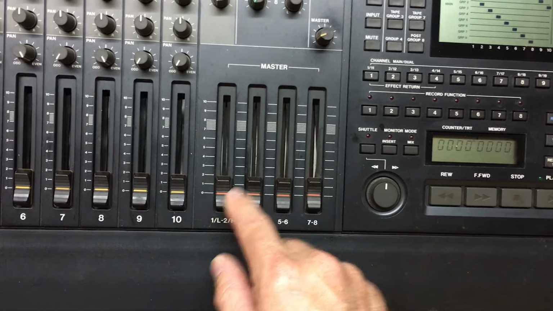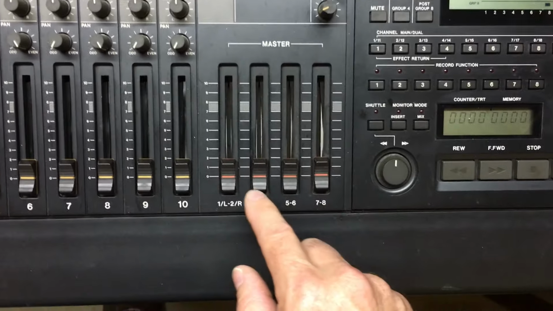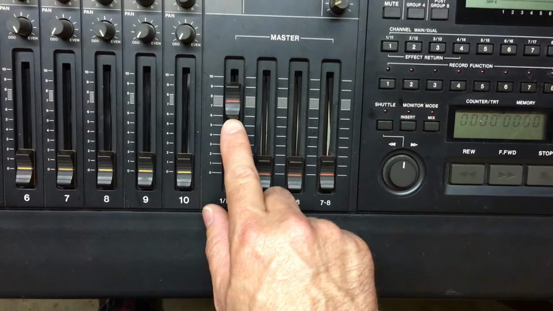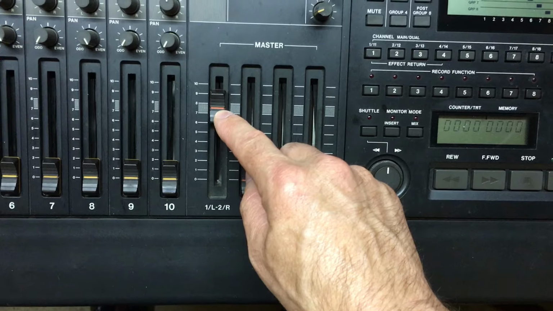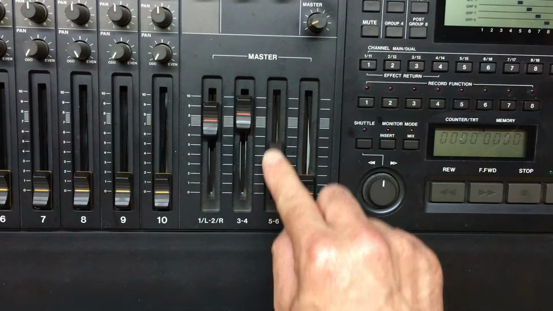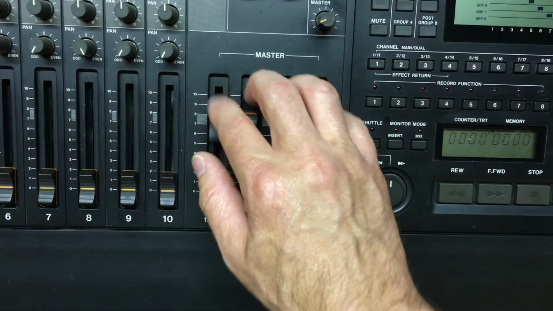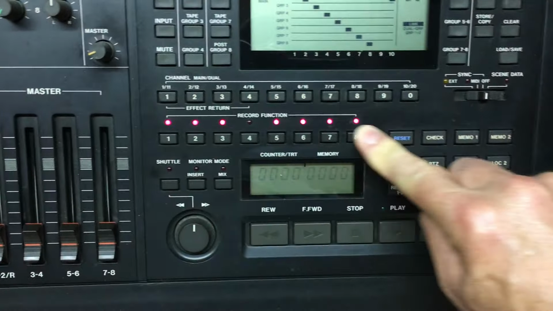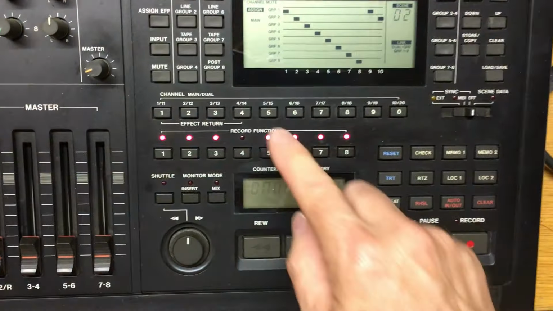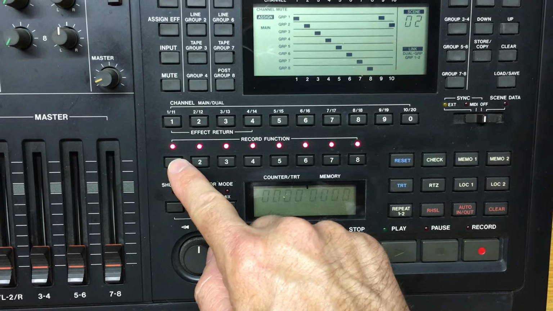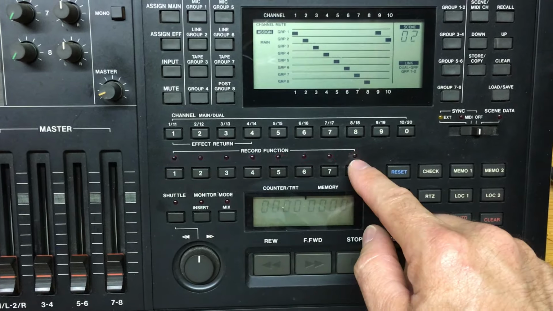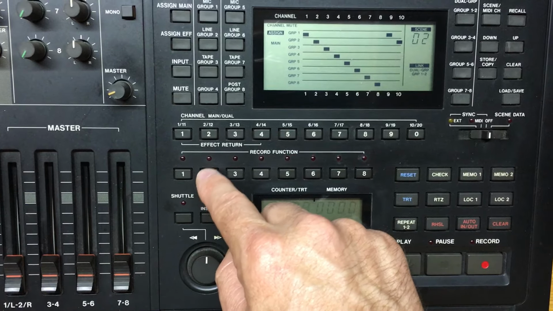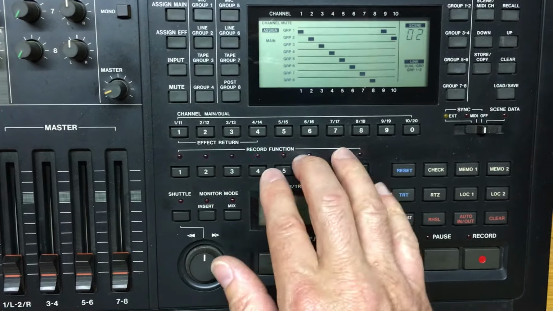That's because each fader has 2 buses ganged on it. So this controls group 1, 2, group 3, 4, group 5, 6, group 7, 8. Those groups also are what go to our tape tracks. Group 1 goes to track 1, group 2 goes to track 2, etc.